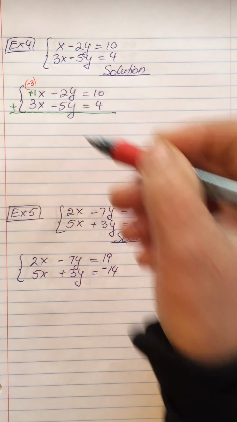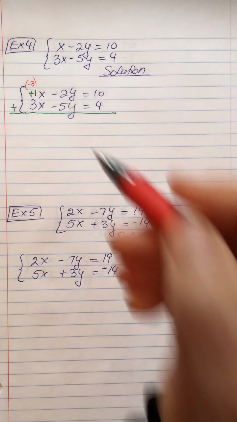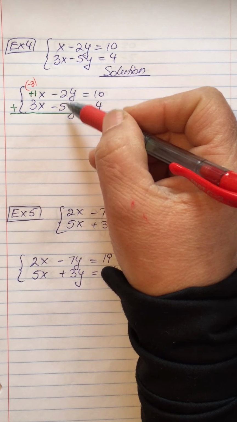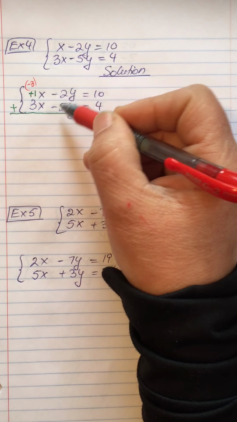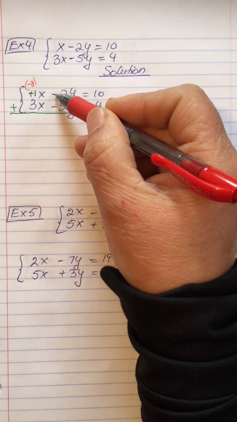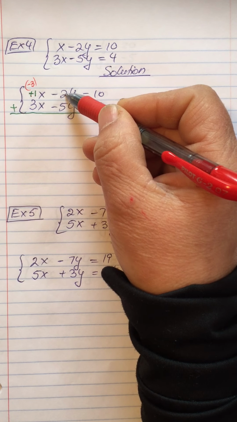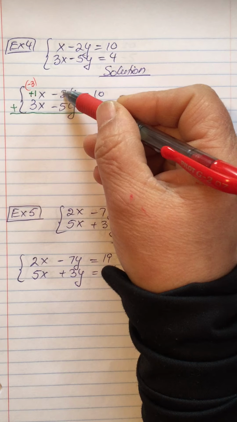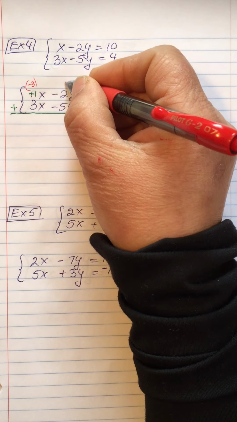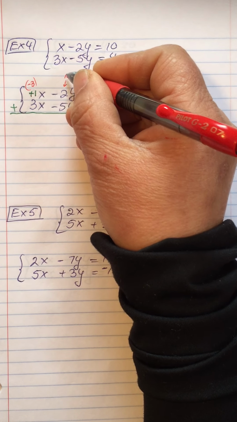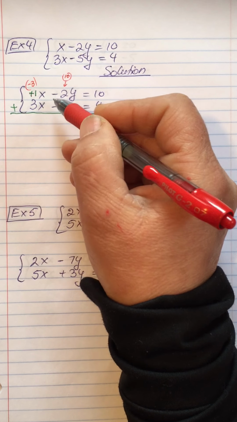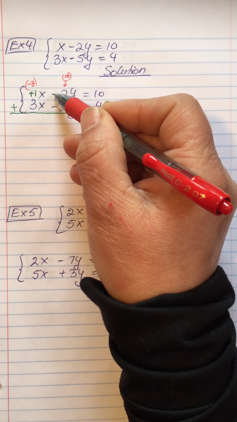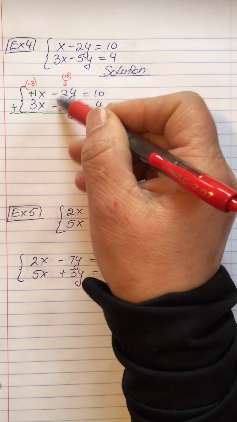X will be eliminated. Now, if I want to eliminate y, I will pay attention to the coefficient of y. They are not opposite numbers, so I have to work on both equations to make those two numbers 10, and then change the sign of one, and I will have opposite numbers.